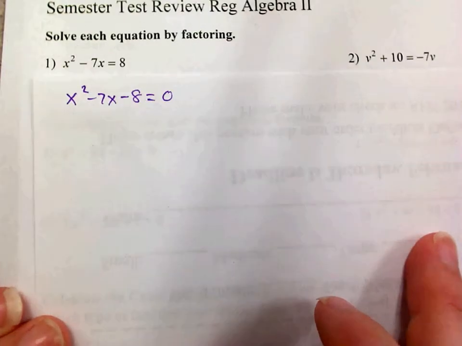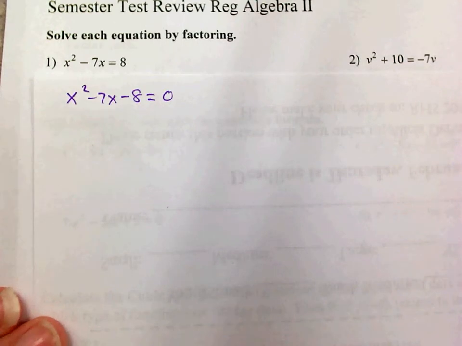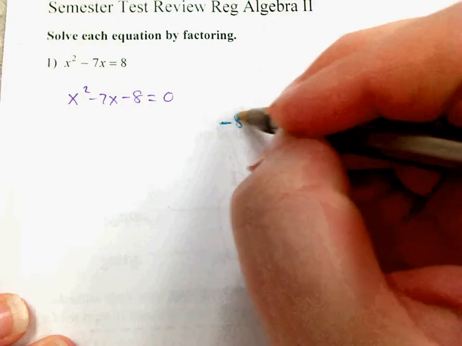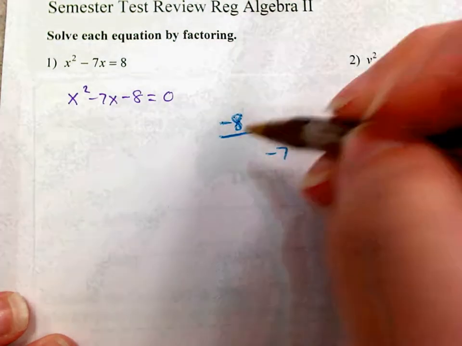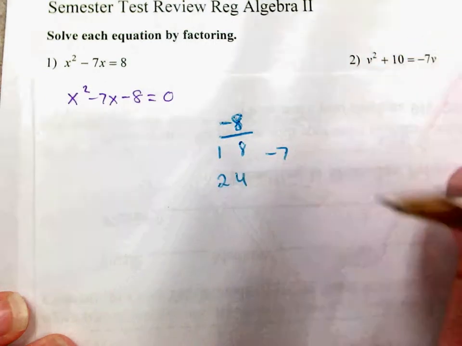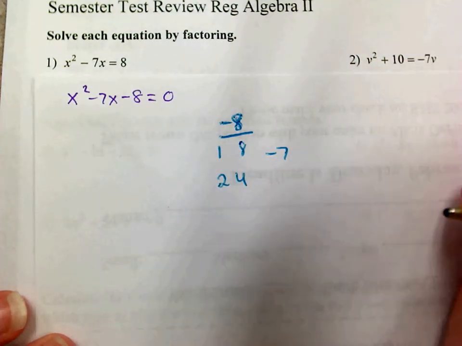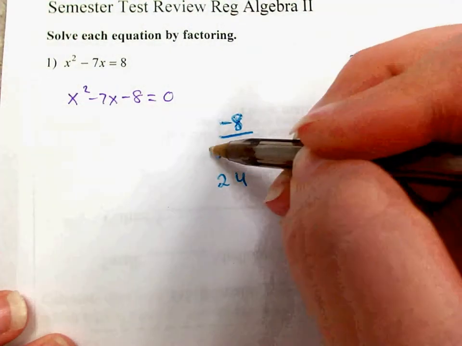Okay, factoring is find the factors of what term? Negative 8. So find the factors of negative 8 that add up to what? Negative 7. Factors of 8 are 1 and 8, 2 and 4. Which one gives me negative 7? Negative 8, positive 1, right?